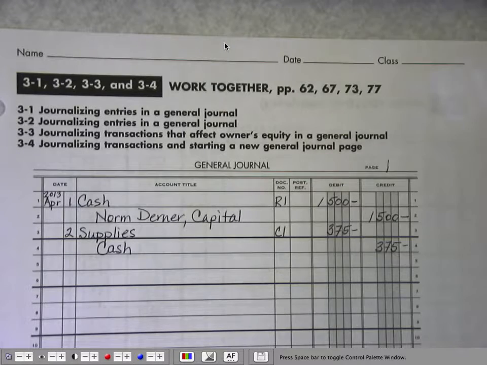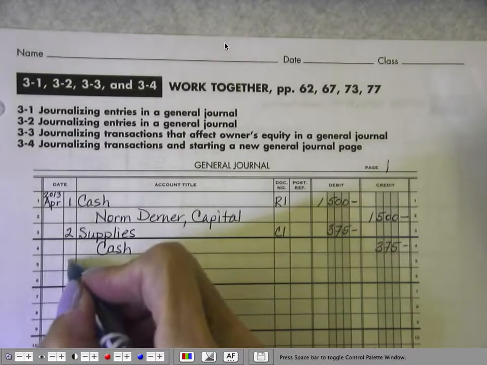Continuing with more transactions. And they've been kind to you there. They give you the accounts again. On the 5th, bought supplies on account from Palm Supply, $500, M1. M1 means it was a memorandum 1. Bought supplies on account from Palm Supply. The date is the 5th. I'll go ahead and write that in.